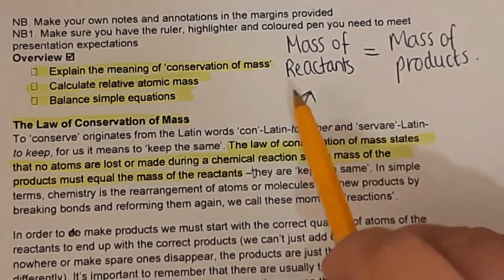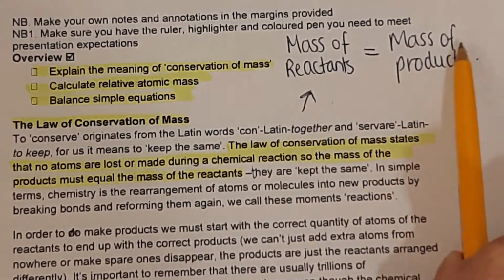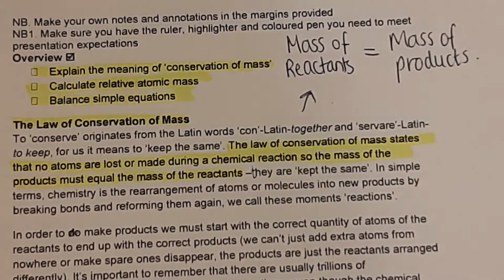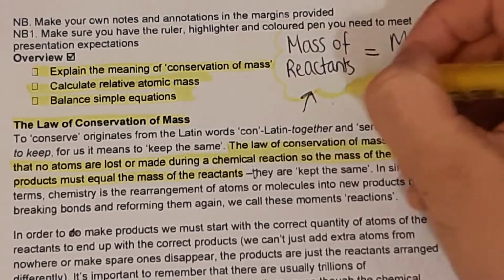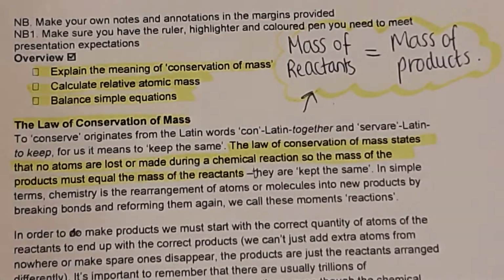Okay, so the mass you have before the reaction starts is going to be equal to the mass you have after. That is the law. That is the law of conservation of mass. That is the most important thing to remember from this. Okay, so make sure you've got that down, and then we're going to move on.